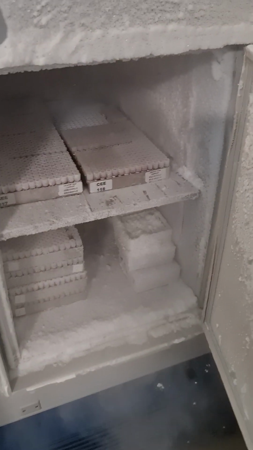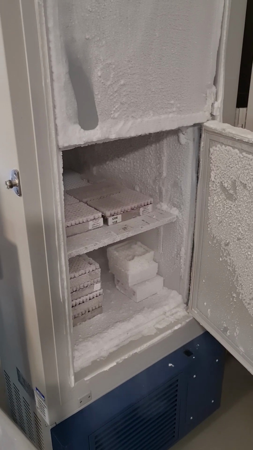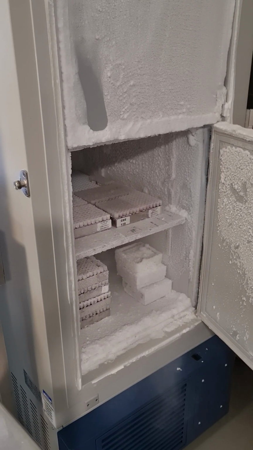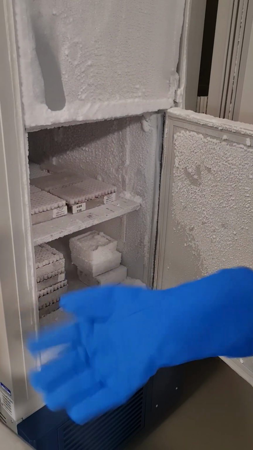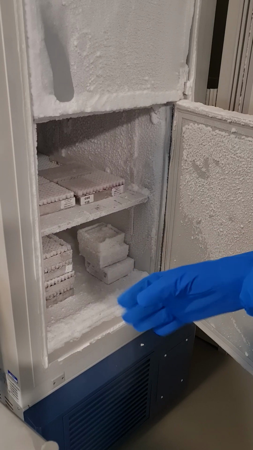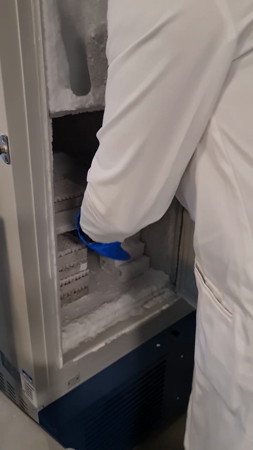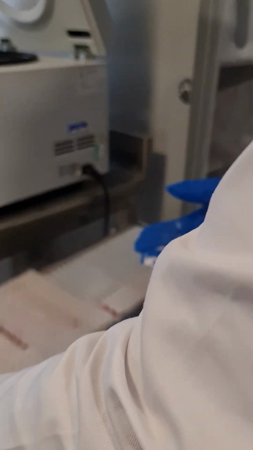So this is our freezer. Look for the corresponding trays. Always safety first. Blue gloves. Pull the tray out safely.